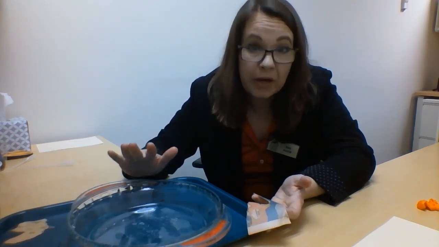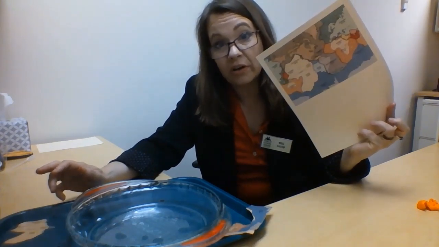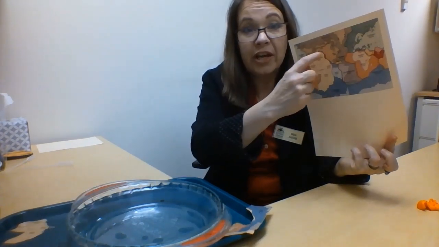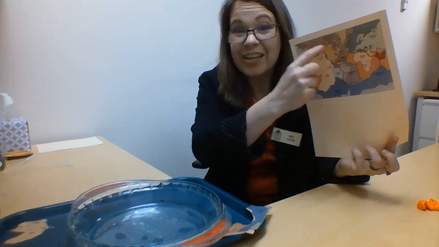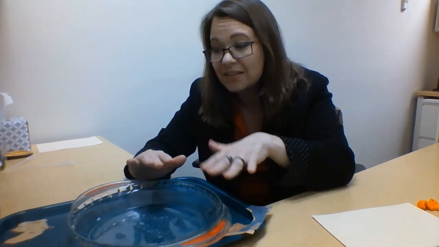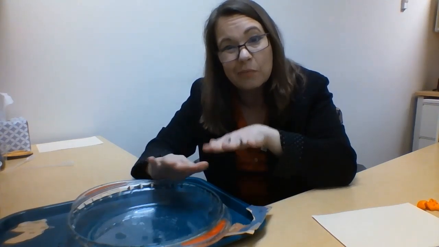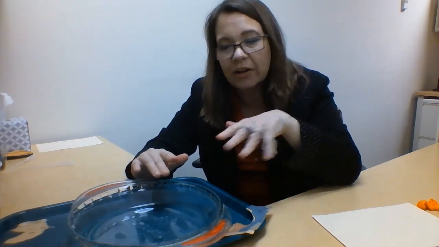So the way to do this activity, first of all, have the kids cut this while you're getting the water. Make sure that they're cutting along the dark, bold edges, because that's the plate boundaries. If they get it wrong, it's not that big of a deal, but it will help them understand how the plates are moving. You do not have to put the entire map inside the pie plate. Sometimes it's nice just to put one or two of the continents in it so you can see it move a little bit better. Otherwise it gets too crowded.